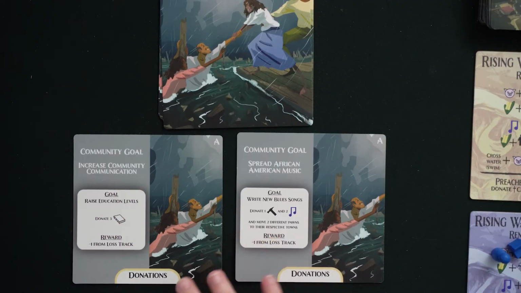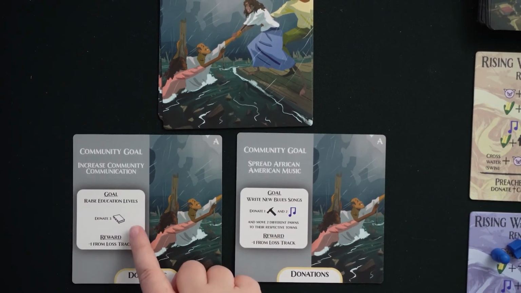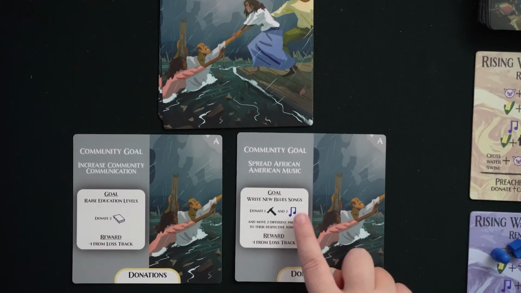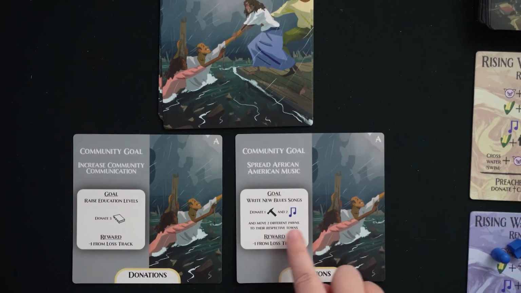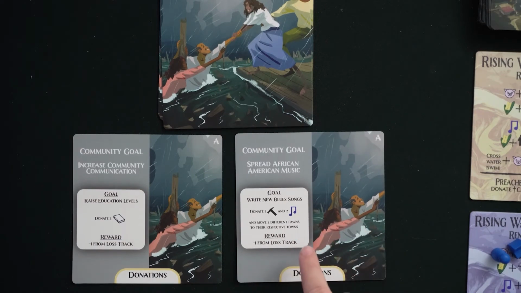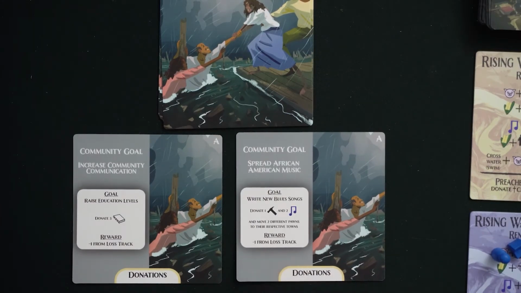To complete a goal, you do have to donate cards, and you're donating cards of a certain type. So for raised education levels, you're going to need to donate 3 education cards. If your goal is to write new blues songs, you need to donate 1 of the job offer cards and 2 of the blues cards. And then you're going to have to move 2 different pawns to their respective towns. So the requirement for the goal is always on the actual goal card. You keep track of donations underneath it, here with donations. And then if you complete it, you get the reward.